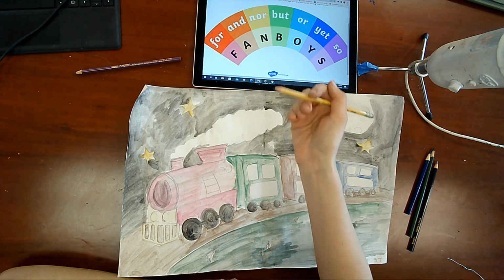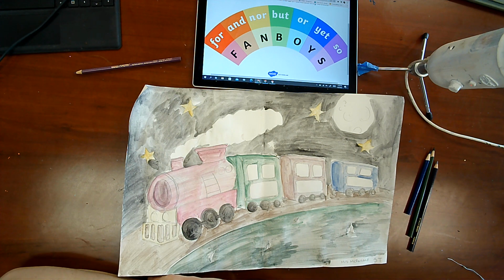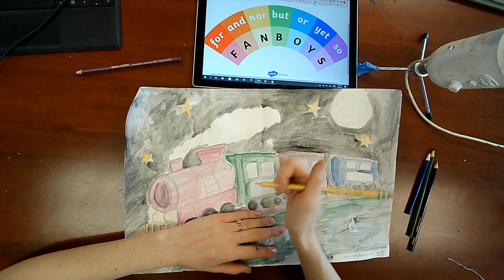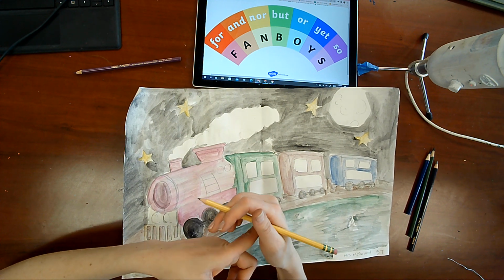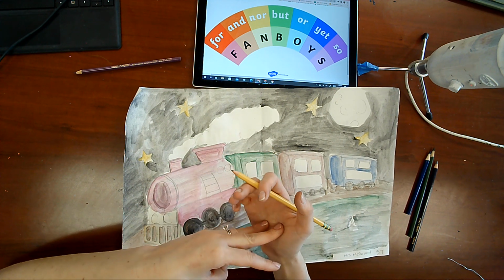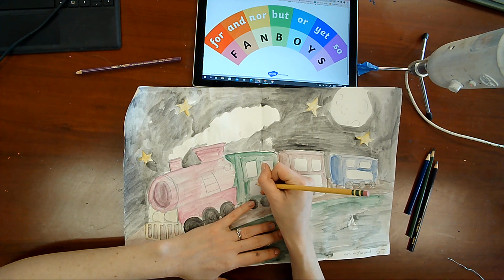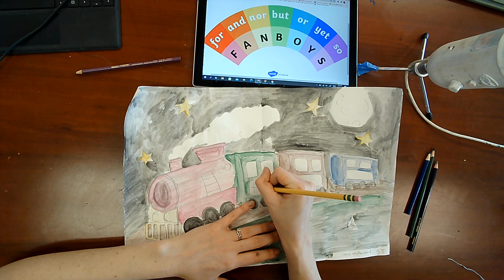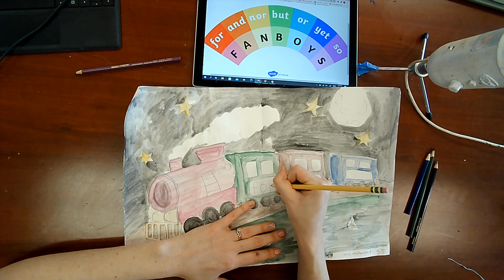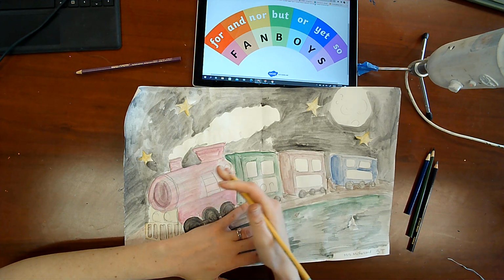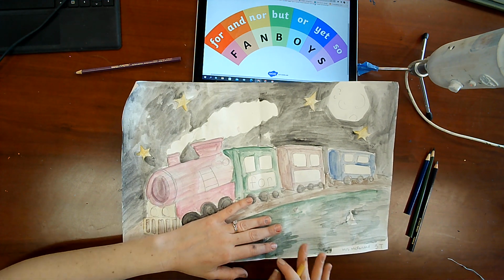Okay. So grab your pencil and you're going to write this word very lightly on your first section. You can do it in all caps or lowercase. You can do it in cursive, however you want. I'm doing 4, which you can do 4, or you can do something else.